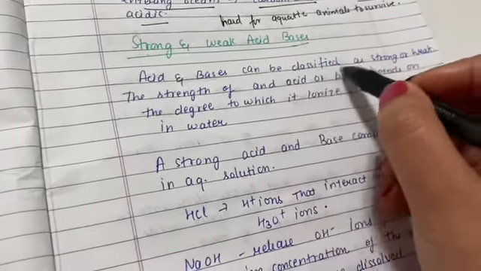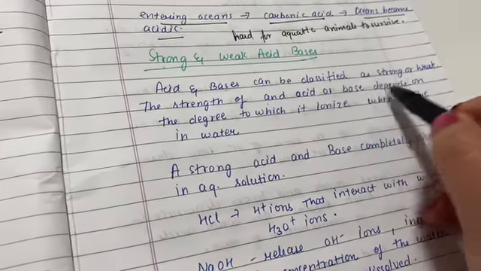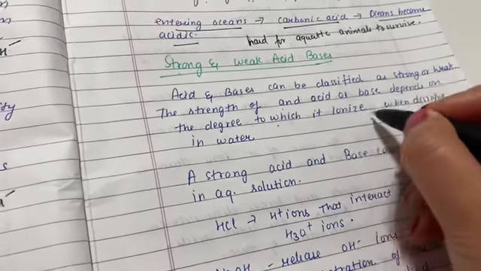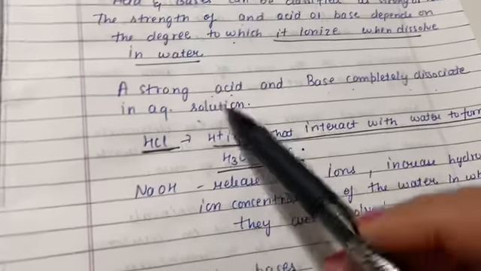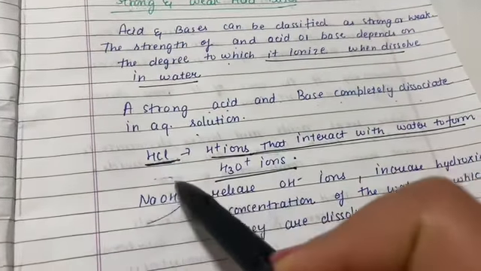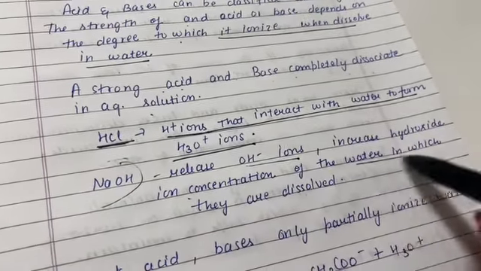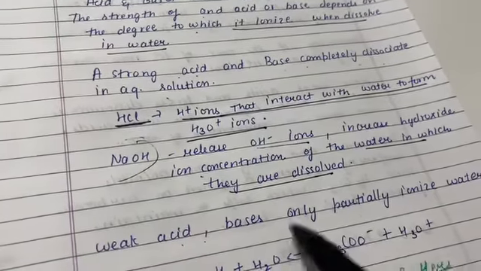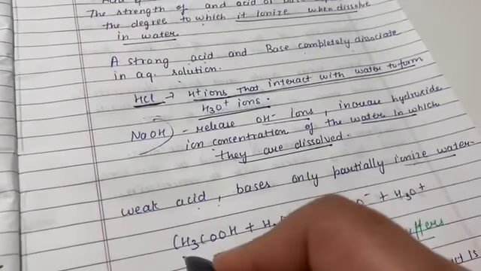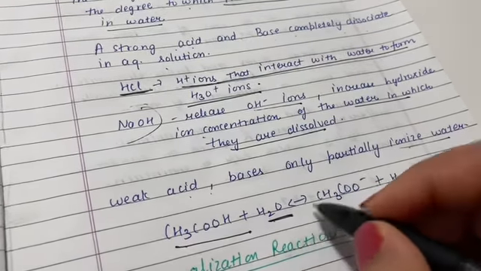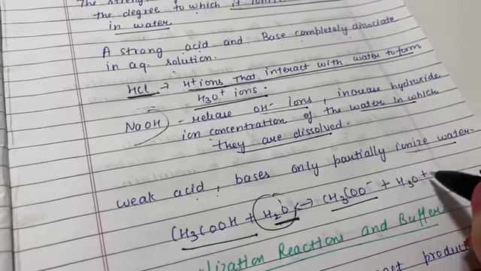Acids and bases can be classified as strong or weak. The strength of an acid or base depends upon the degree to which it ionizes when dissolved in water. A strong acid or base completely dissociates in water. The strong acid is HCl and the strong base is NaOH, which releases OH- ions and increases the hydroxide ion concentration of the water in which it is dissolved. Weak acids and bases only partially ionize in water. Here is an example. CH3COOH is a weak acid. It reacts with water and forms CH3COO- plus H3O+.